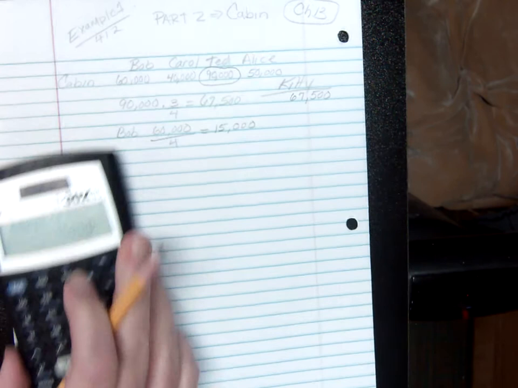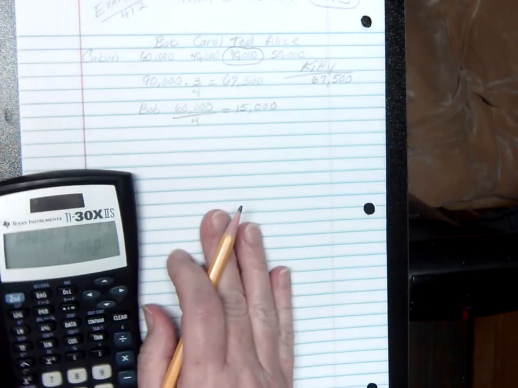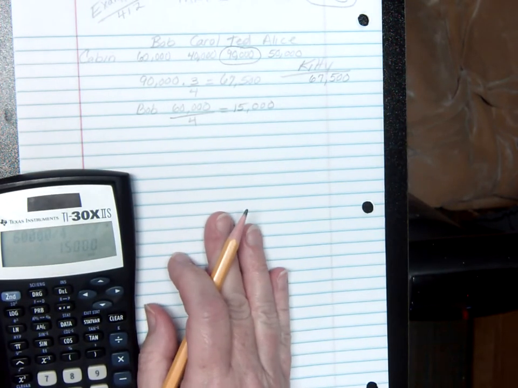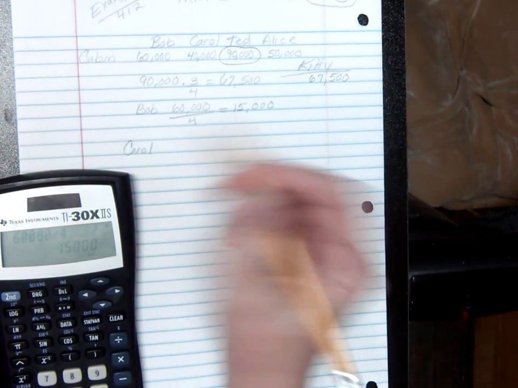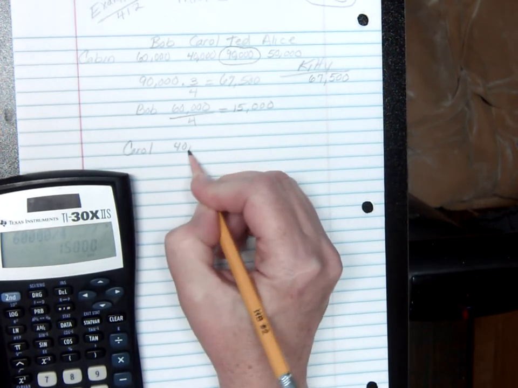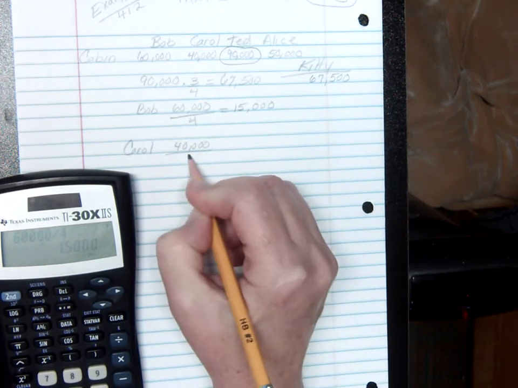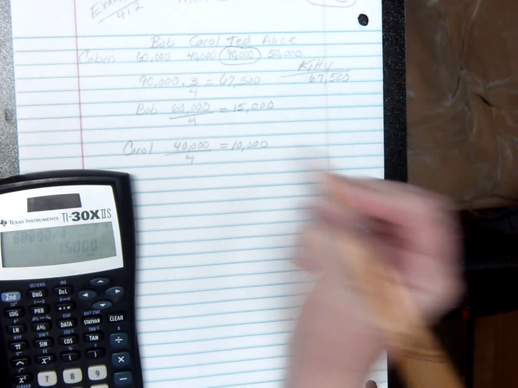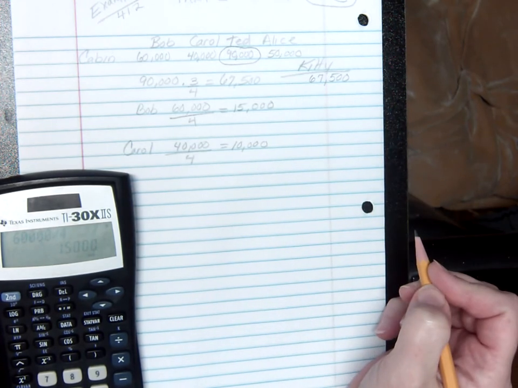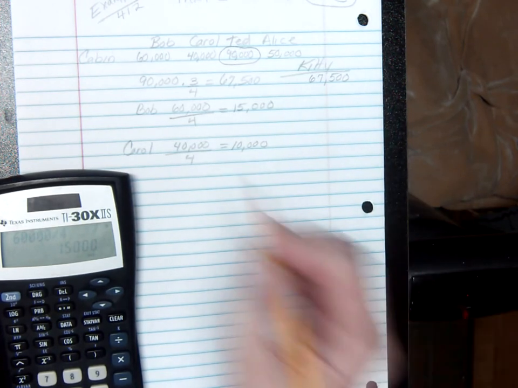And that's how much he's going to receive so far out of the kitty. Carol bid $40,000. So she will get $10,000 out of the kitty.